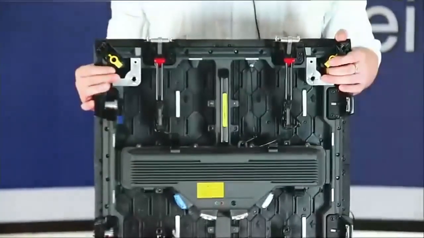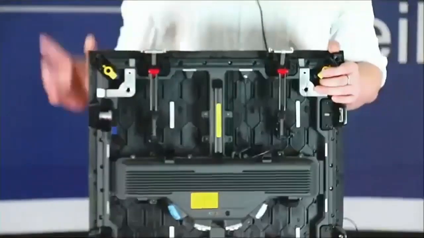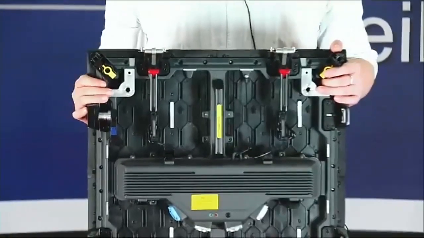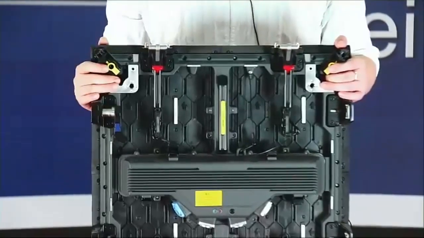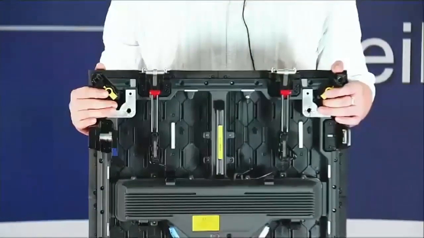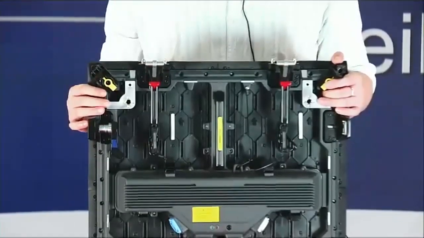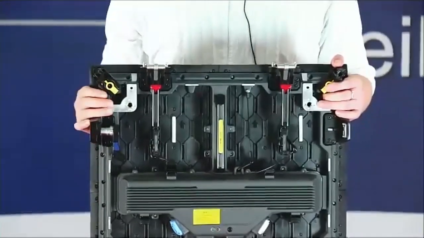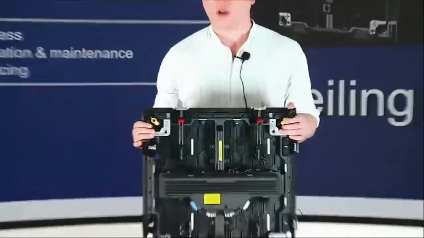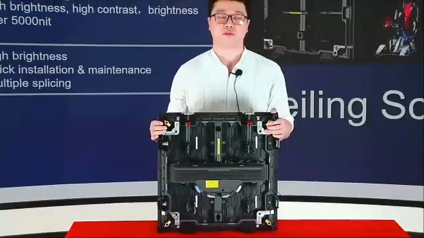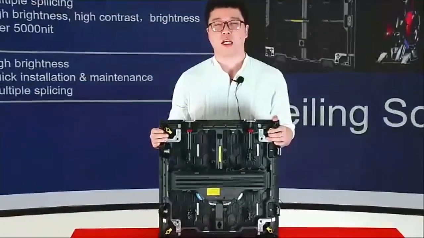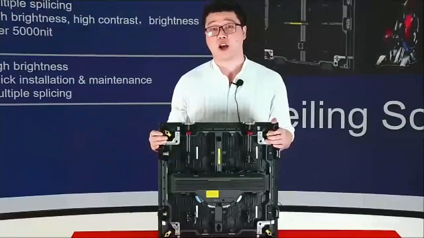Some customers will doubt because this model is very light and thin. If you use it as ceiling screens, you can be satisfied about this solution because the workers can easily assemble it in the ceiling screens. And second is very important because a lot of suppliers and manufacturers solutions for ceiling screen, they will use magnetic LED modules.